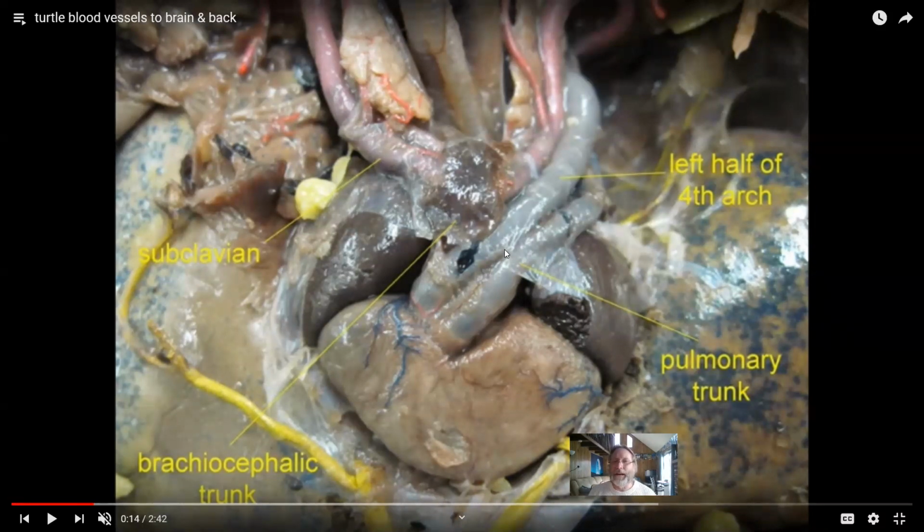Turtles actually keep both. So there's a left and a right half of the aortic arch. But because I'm talking about the brain and back, we'll be focusing on the third aortic arch, which will then give rise to the carotids, which go to the brain, but also the subclavians, which go to the arm.